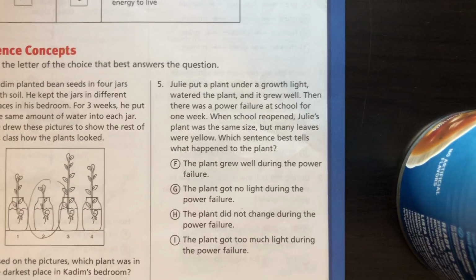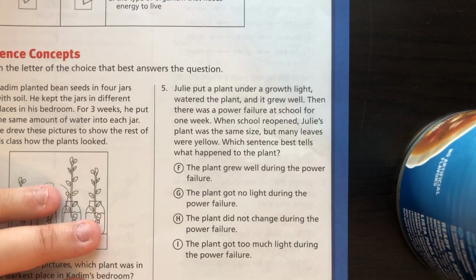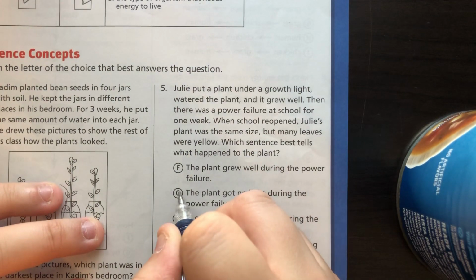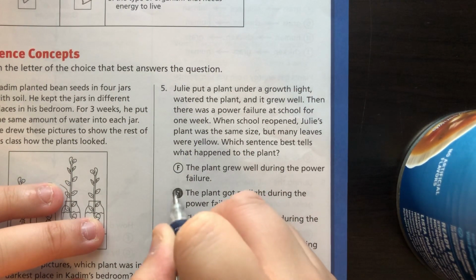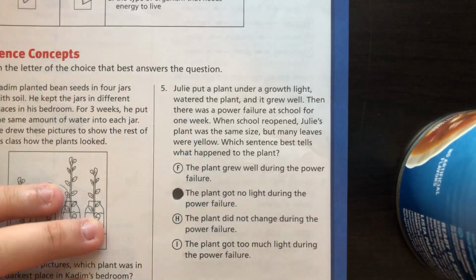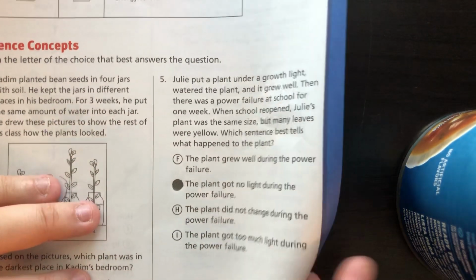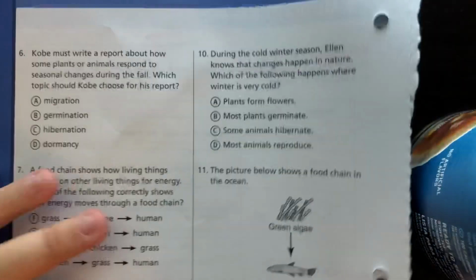Number 5. Julie put a plant under a growth light, watered the plant, and it grew well. Then there was a power failure at school for 1 week. When school reopened, Julie's plant was the same size, but many leaves were yellow. Which sentence best tells what happened to the plant? So if the power went out, that means that there wasn't a lot of light. So the plant got no light during the power failure. Therefore, it started getting yellow leaves. It didn't get enough energy to make its own food. Okay? So we're going to go to the second page now.